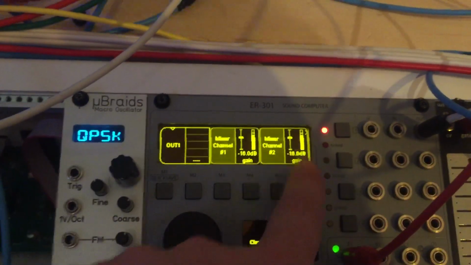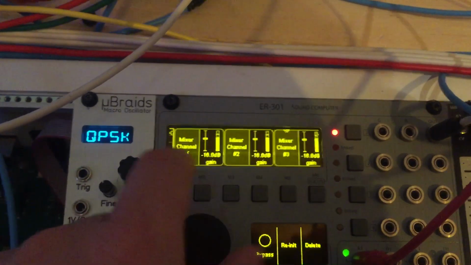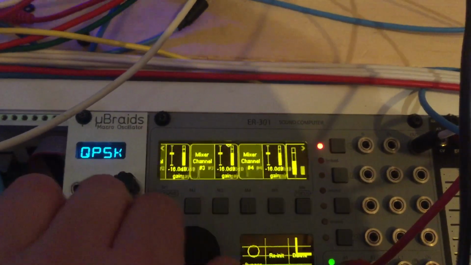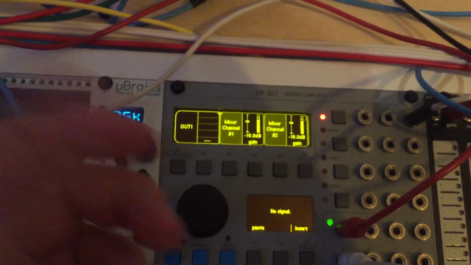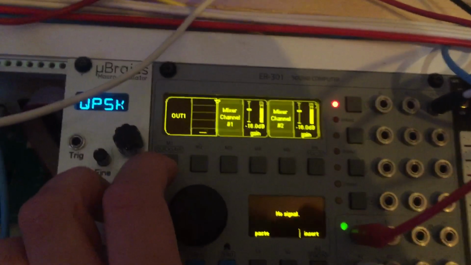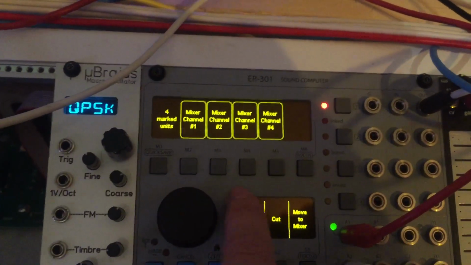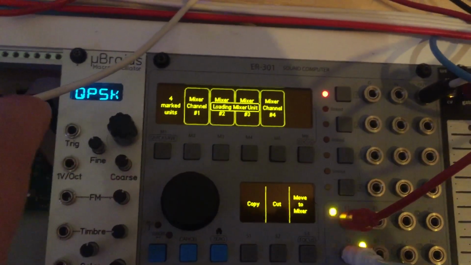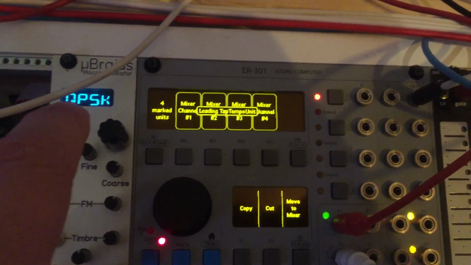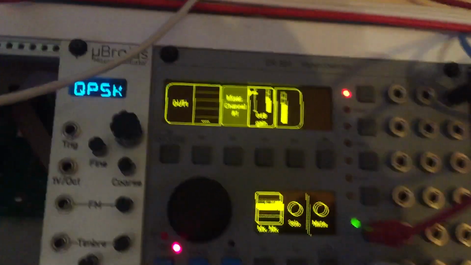And here's another thing. Because you can nest chains on the 301, I could say, I love the sound of this patch the way it is with these mixers, but I don't want them on a main level like that. I want those all self-contained within another mixer. So you could literally just hold down Shift, lasso all 4 of those, and you can see they're all selected. And I could say move to mixer. And now that entire patch is dumped into this single mixer. So it's kind of cool what you can do.